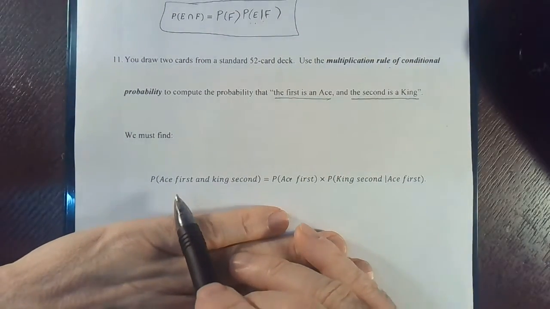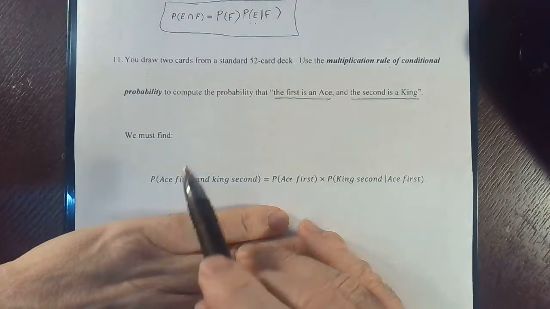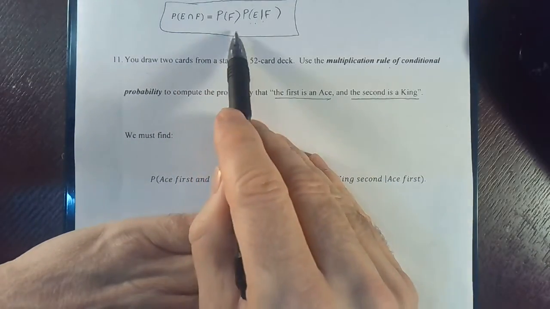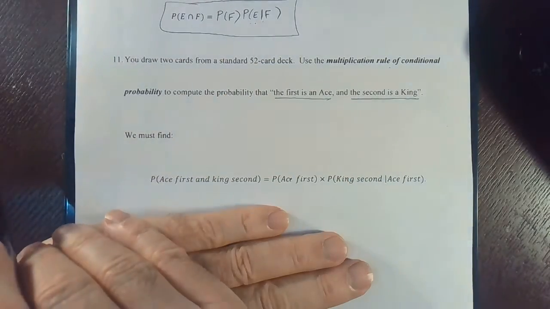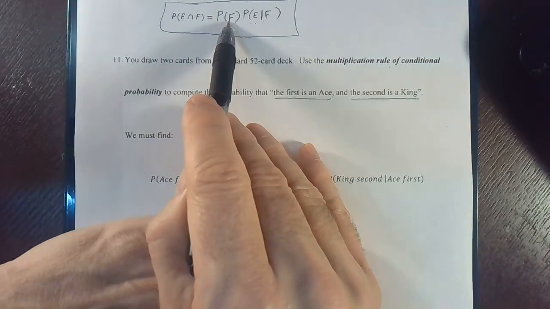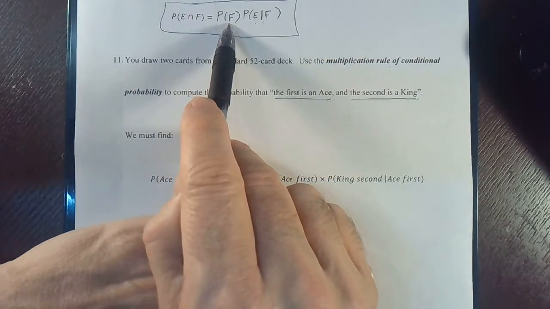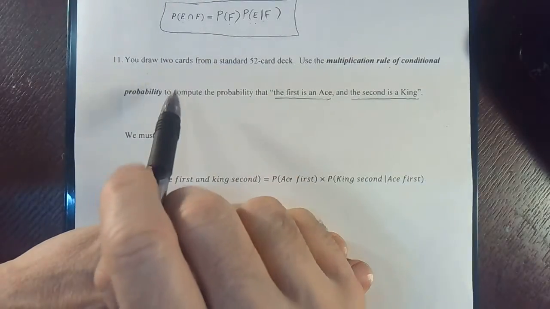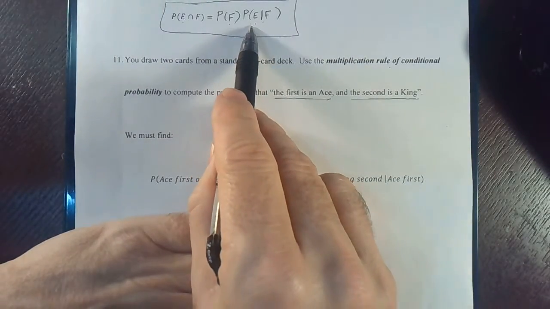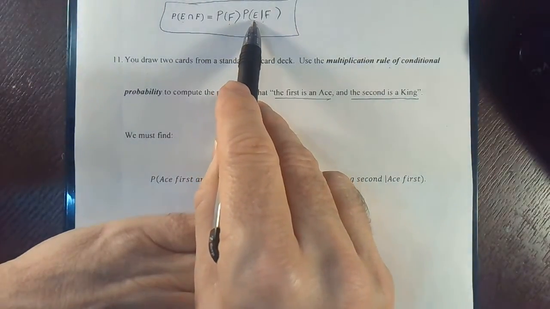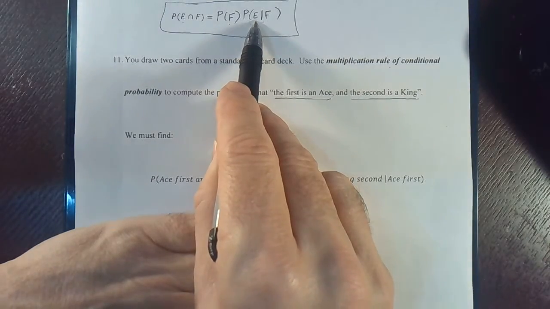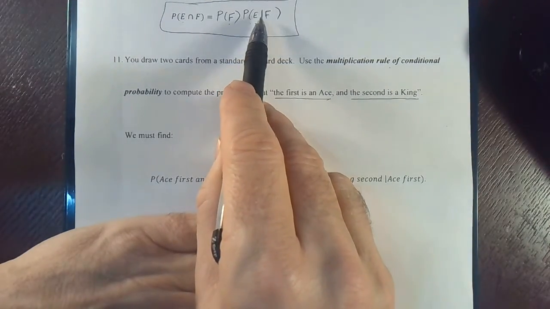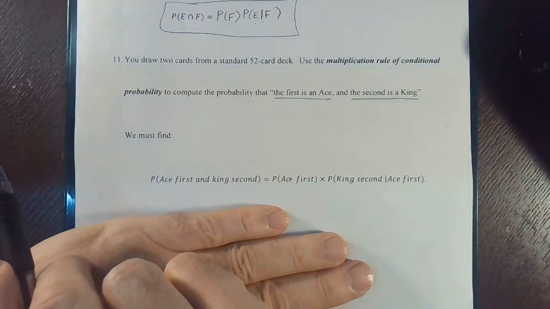You could think of this as F being the event that the first card was an ace, and E being the event that the second card is a king, because here we have the probability of the second card being a king given that the first one was an ace.